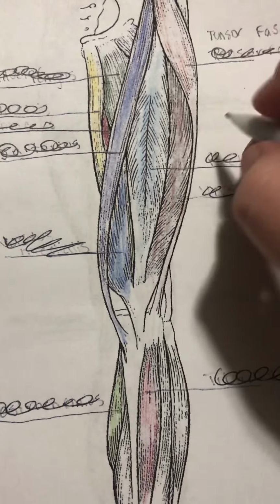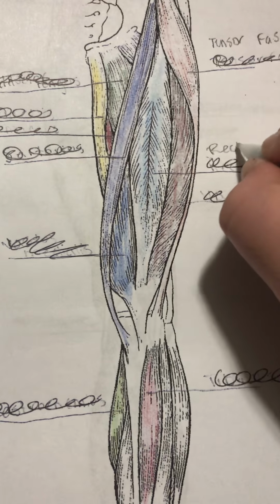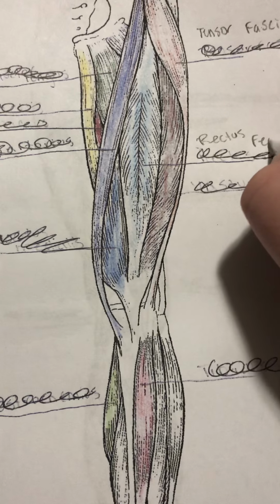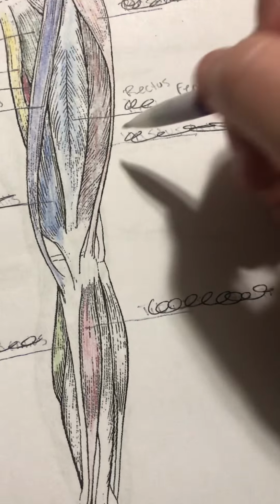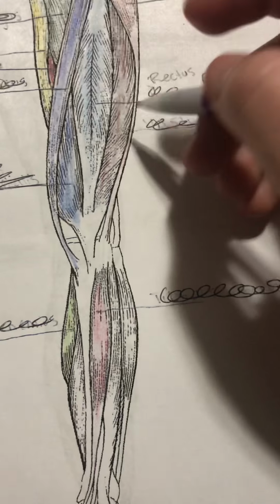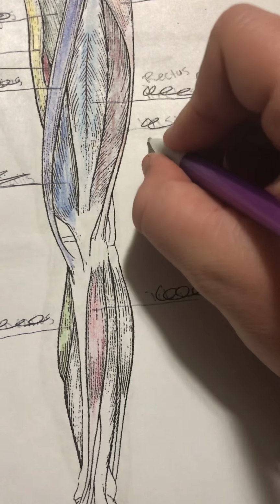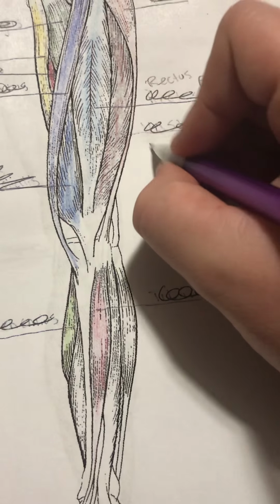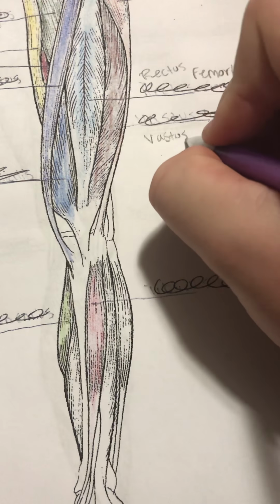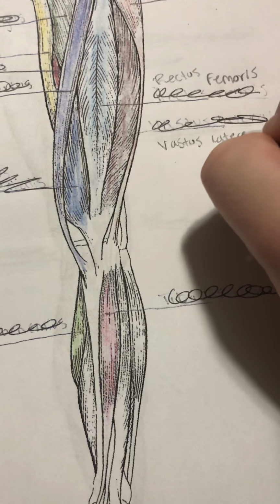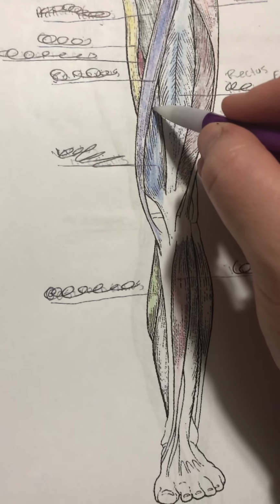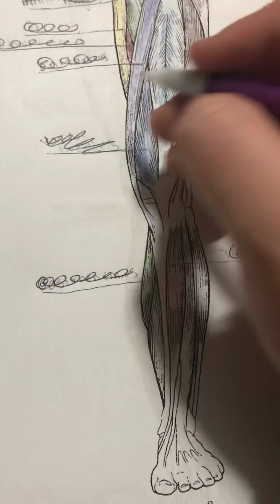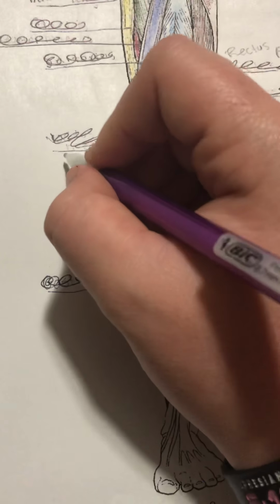This blue would be the rectus femoris. The brown right here would be the vastus lateralis. The blue is the vastus medialis.